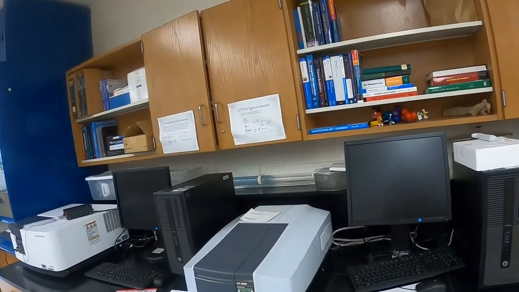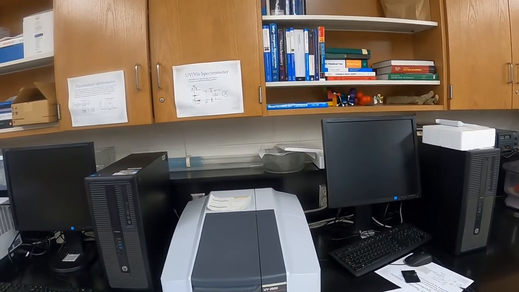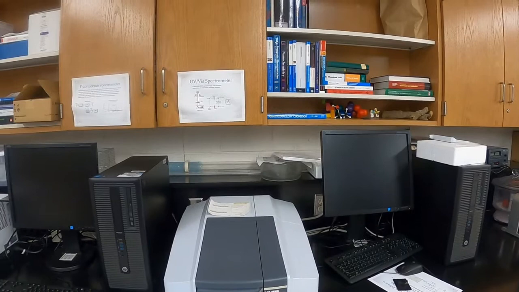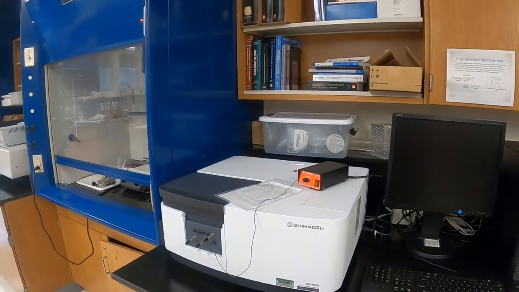A UV-Vis spectrometer can be used to very sensitively measure how much of a sample is present or how much of a chemical is present in a sample. You may have used a version of that in biology or chemistry called a visible spectrometer.